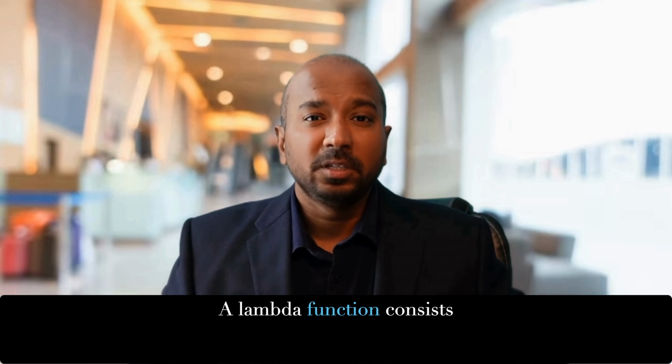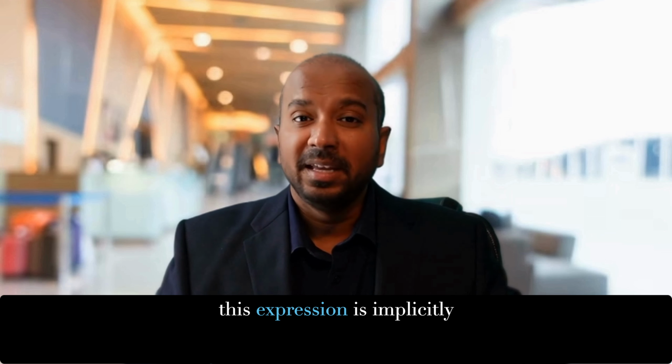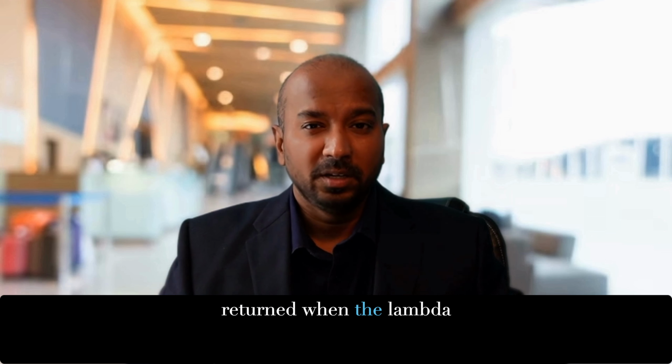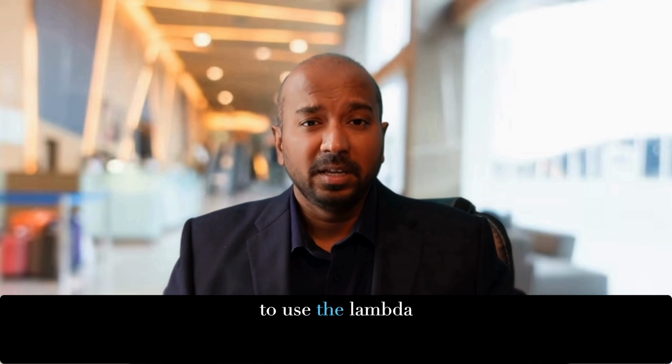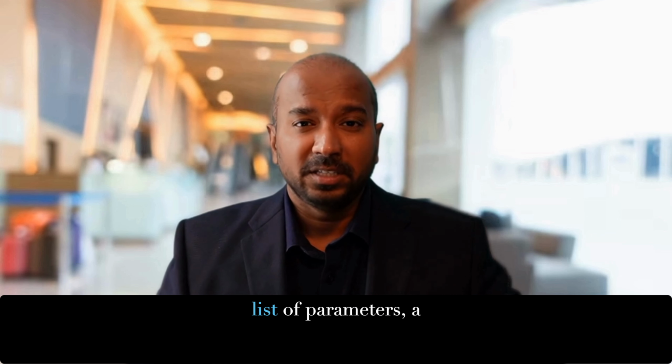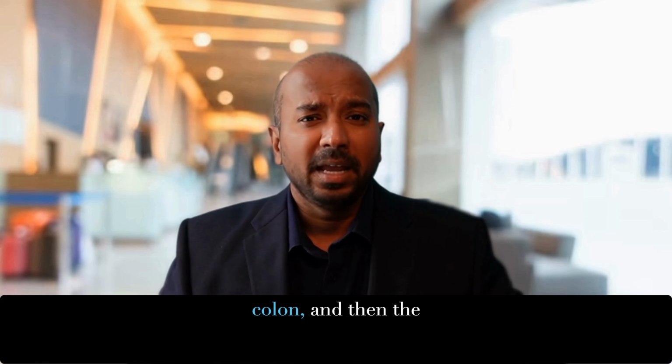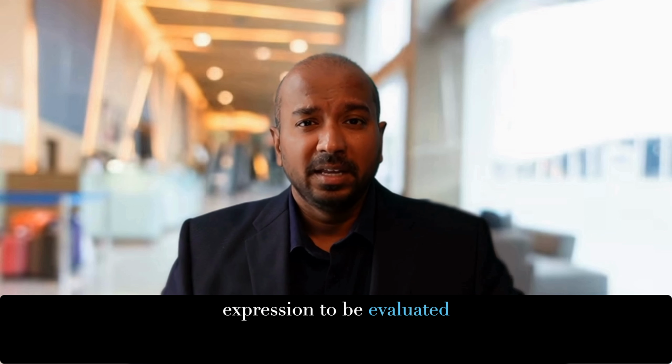A lambda function consists of a single expression, and the result of this expression is implicitly returned when the lambda is invoked. The basic syntax is to use the lambda keyword, followed by a list of parameters, a colon, and then the expression to be evaluated and returned.